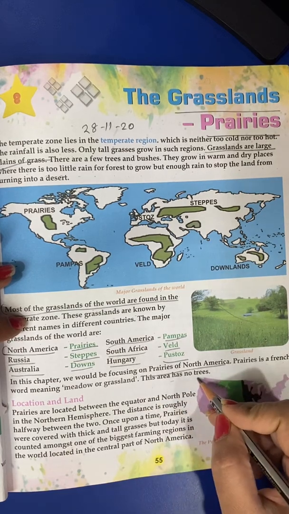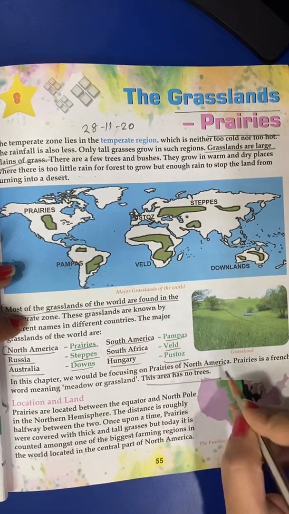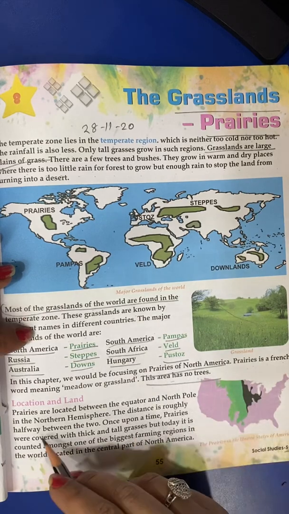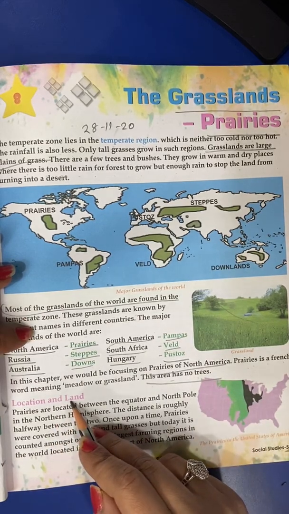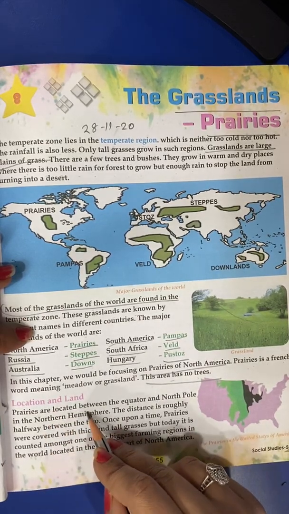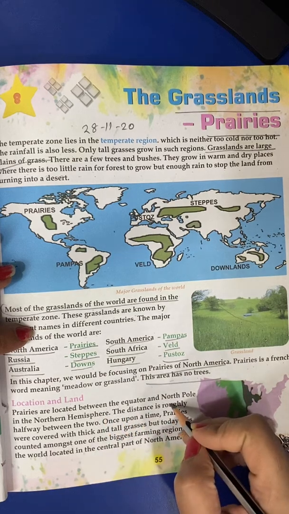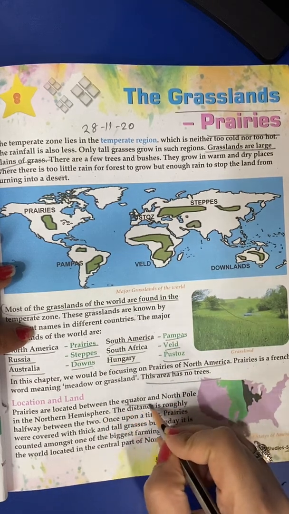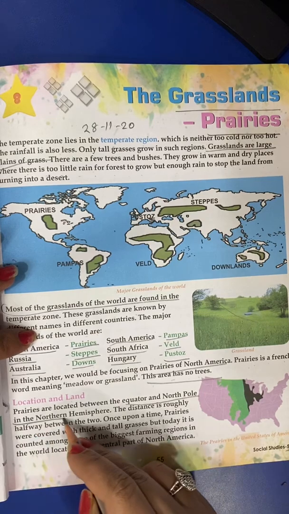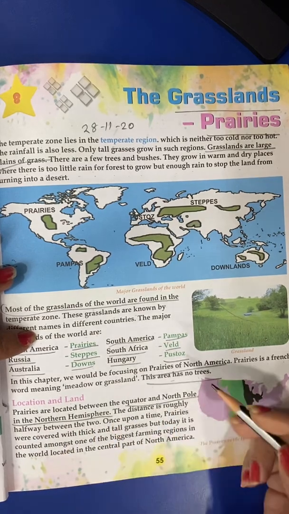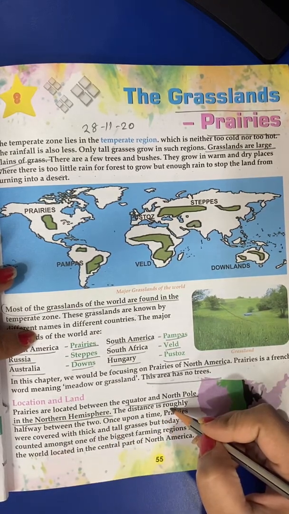This area has no trees. यहाँ पे एरिया में there are no trees. कोई भी trees नहीं है. Location and land. Prairies are located between the equator and North Pole in the northern hemisphere. The distance is roughly halfway between the two.